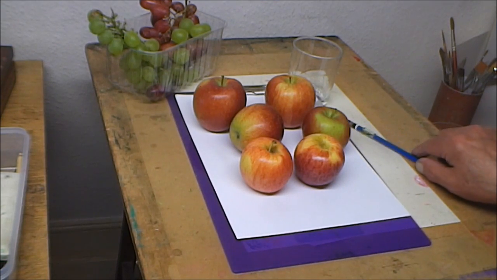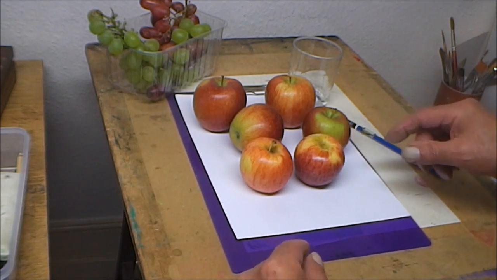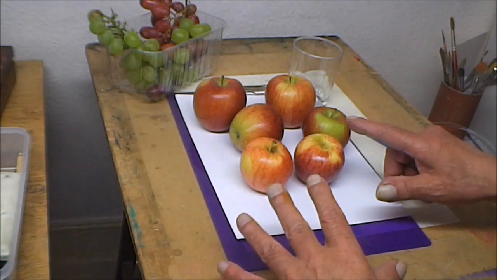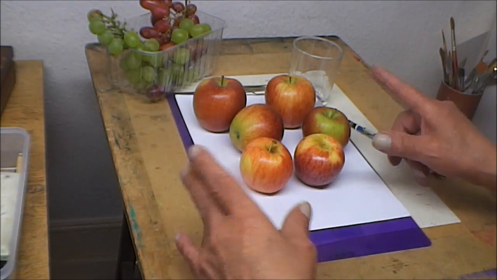Okay, so let's get the lesson underway. A little chat just before we get underway here. We're going to do an apple, grapes and a glass.